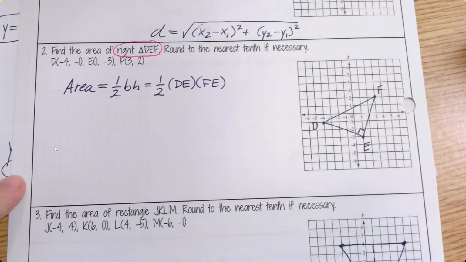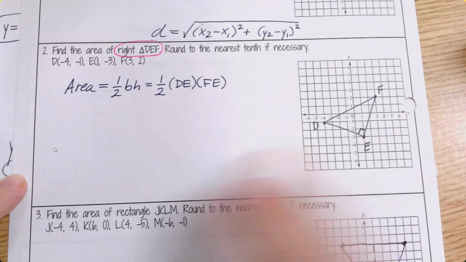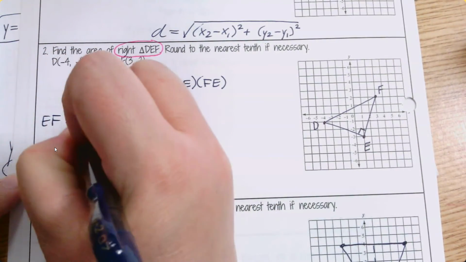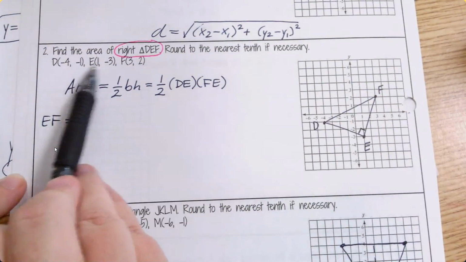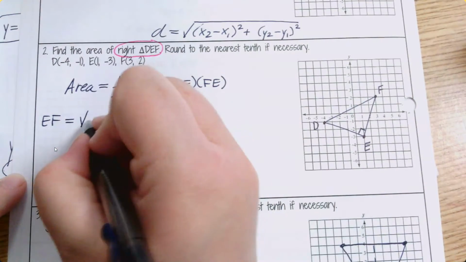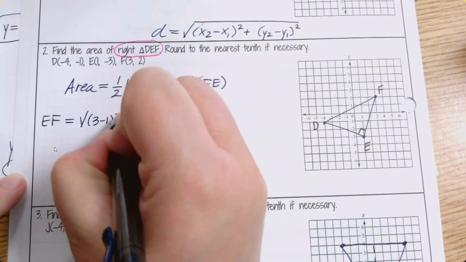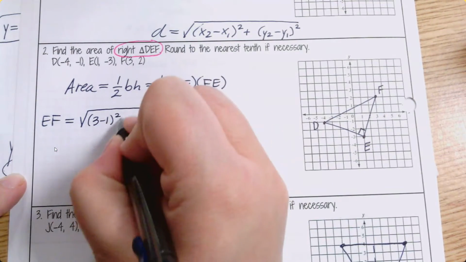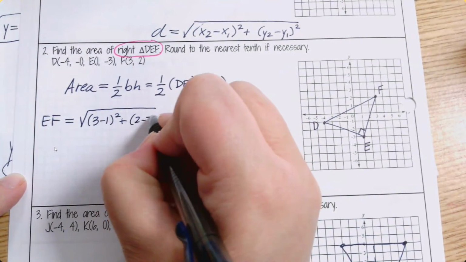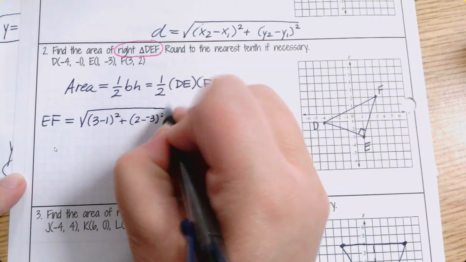All right, so let's go ahead and find lengths DE and EF. I'm going to use distance formula. EF, here are my coordinates. The difference between the x's is 3 minus 1, and that gets squared. The difference between the y's is 2 minus a -3. Remember that when you have minus a negative, that turns into plus.